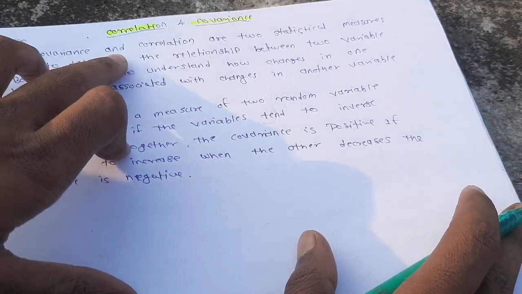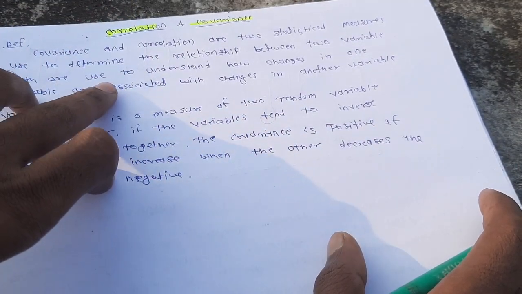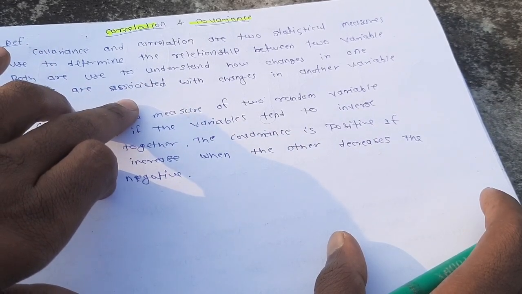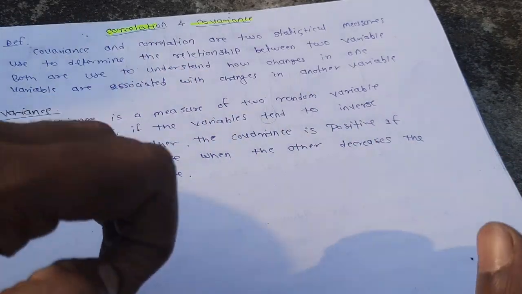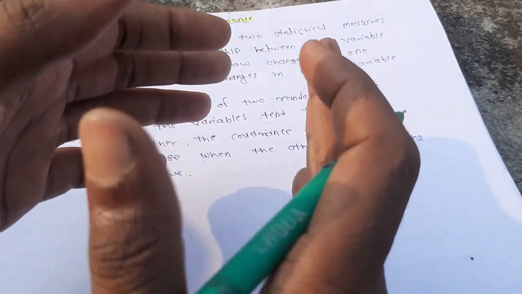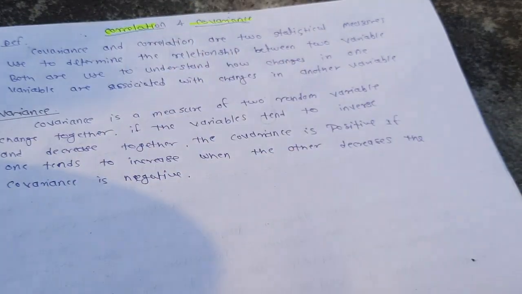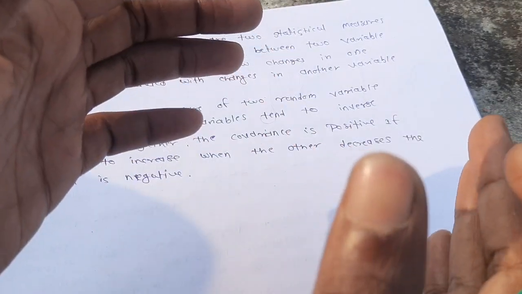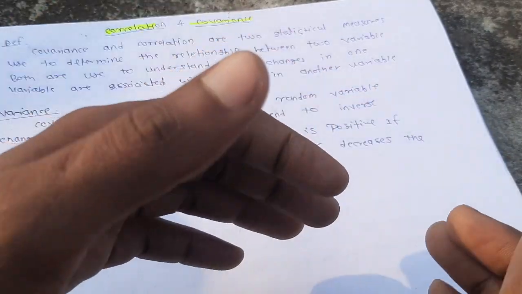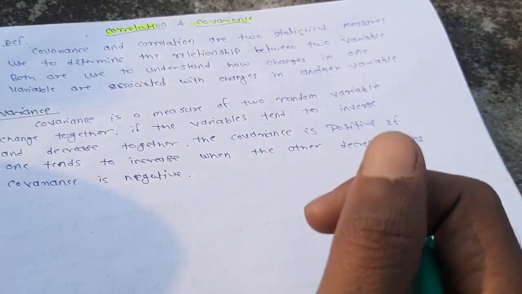Covariance and correlation are two statistical measures used to determine the relationship between two variables. Both are used to understand how a change in one variable is associated with a change in another variable. If an independent feature changes, how does the dependent feature change? That is the relationship between the independent feature and the dependent feature, and that's what we find out using correlation and covariance.